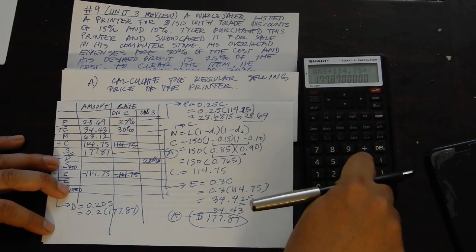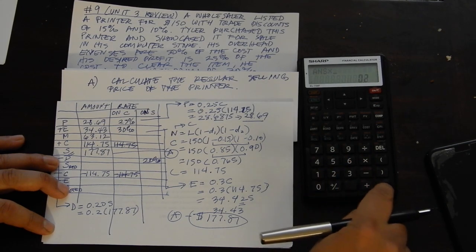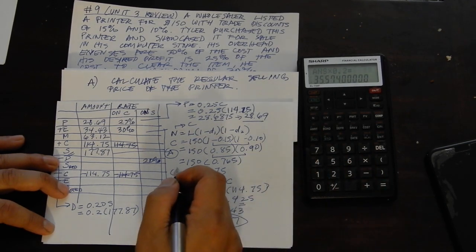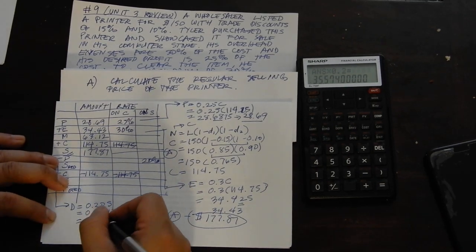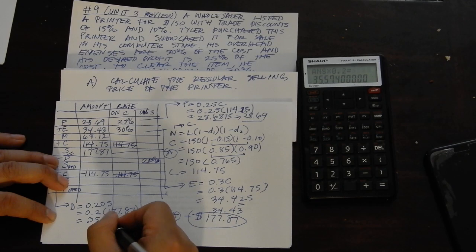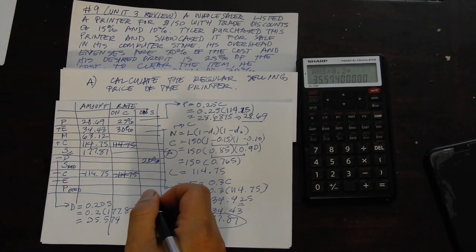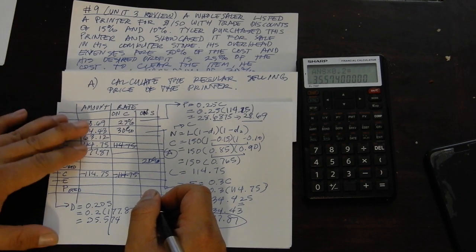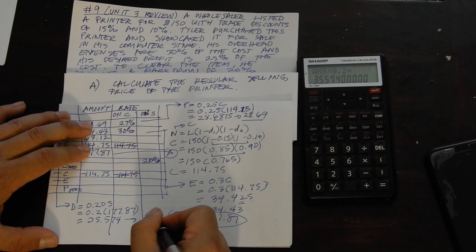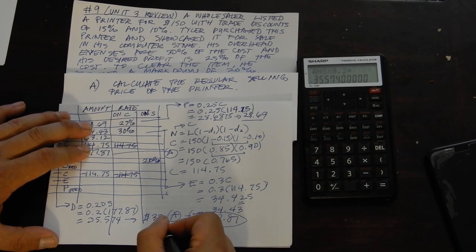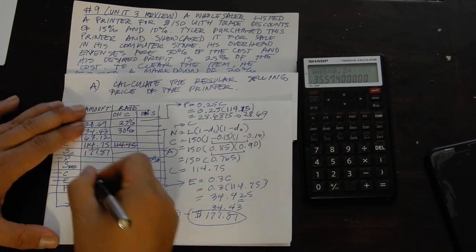That's already up there, so I multiply it by 0.2 to get 35.574, and I round it down to 35.57.